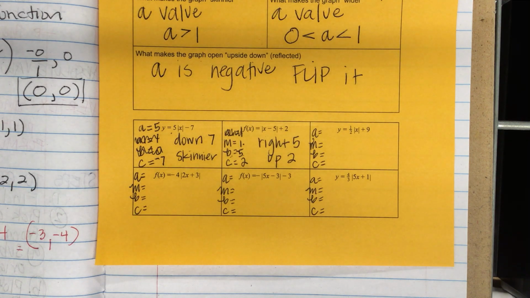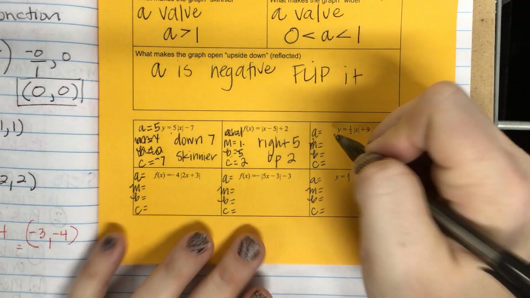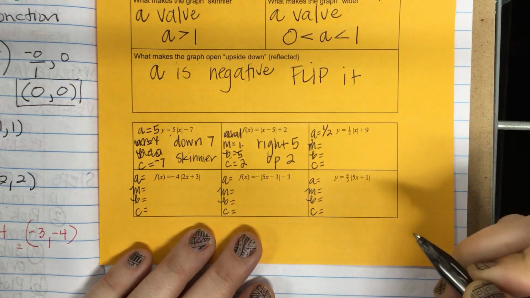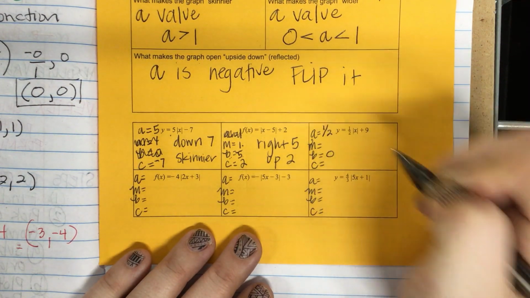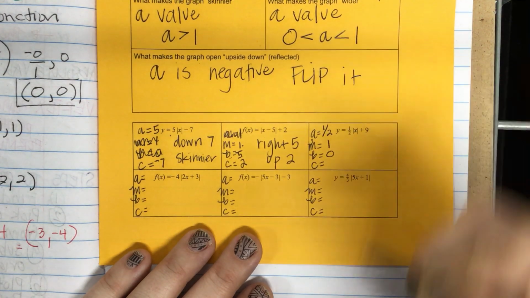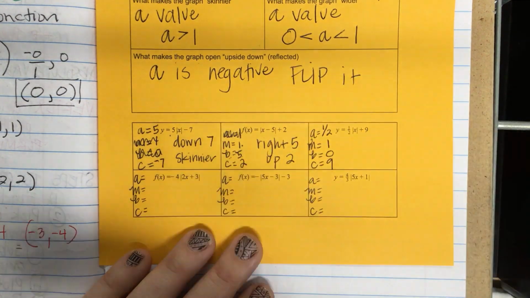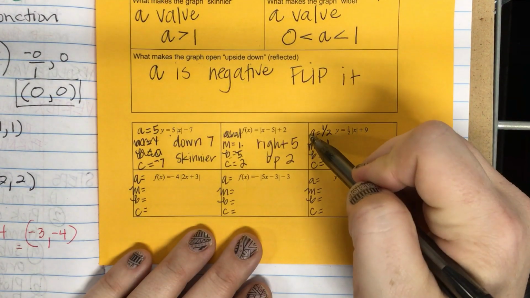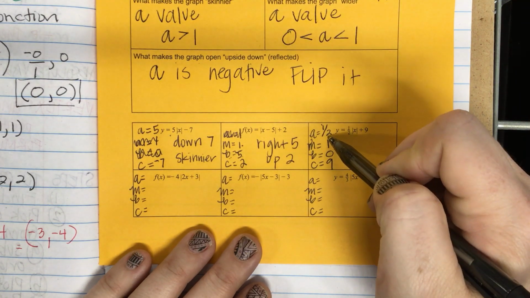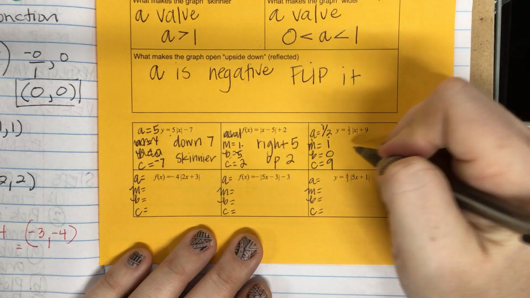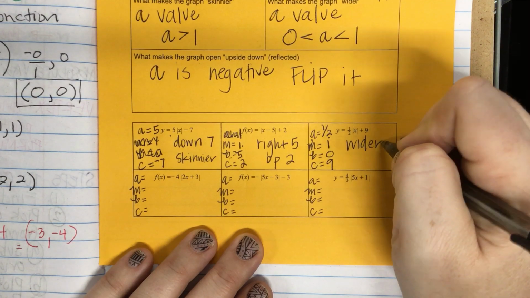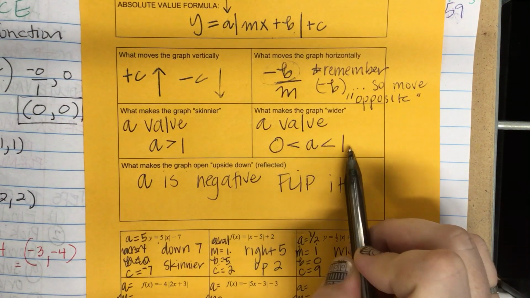Next one, A, M, B, C. Who can tell me? Phoebe. A equals 1/2. Okay. B equals 0. M is 1. C is 9. All right, does A of 1/2 do anything? Yes. What does it do? It's wider. Because it's between 0 and 1.